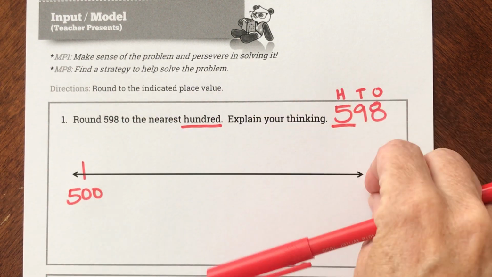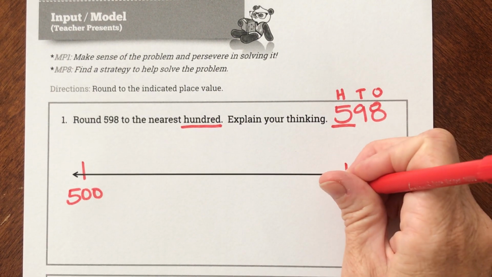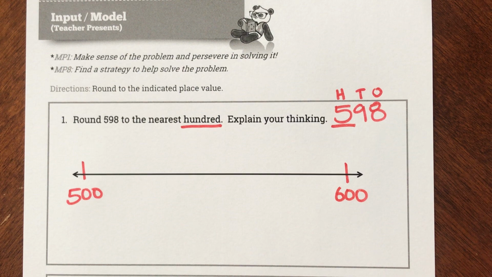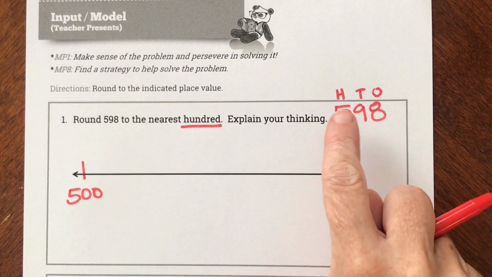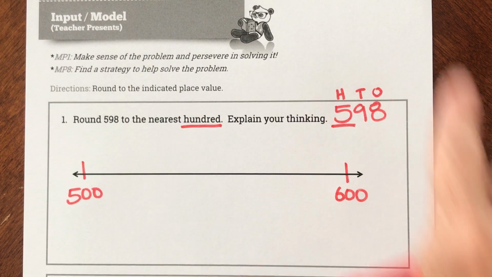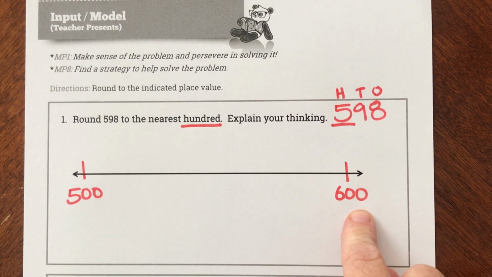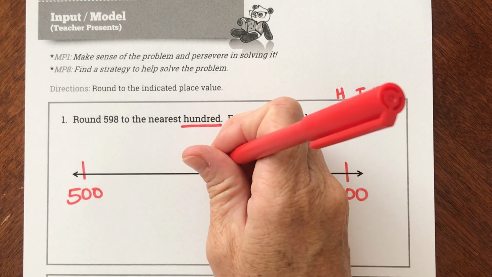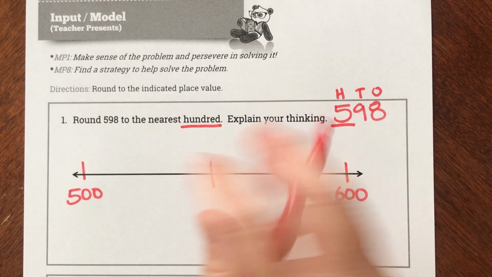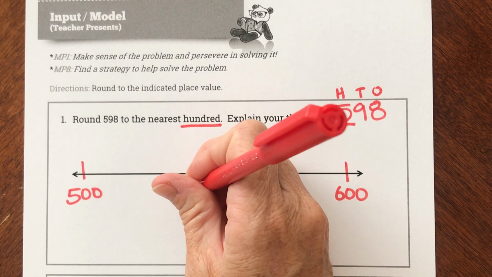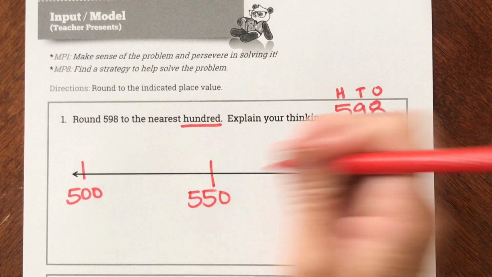So the next 100 is called 600. Okay, so I wrote the value of that, and then I wrote what's one more. One more 100 is 600. Okay, what's in between them? Right in between 500 and 600 is 550.